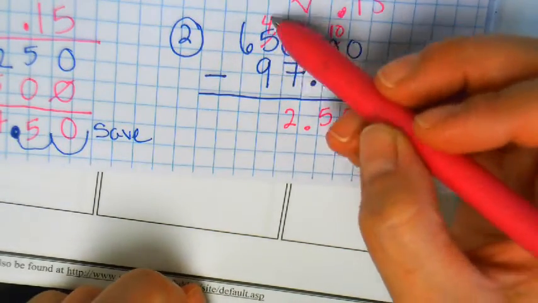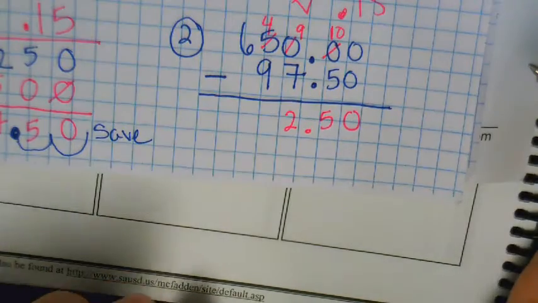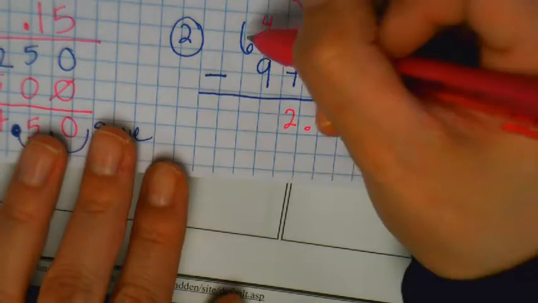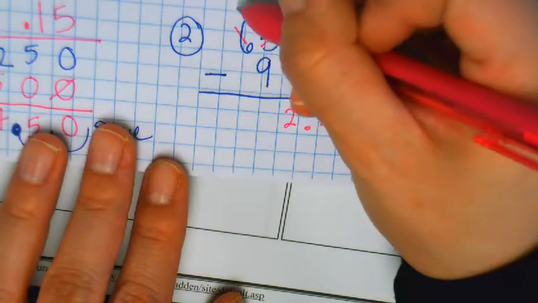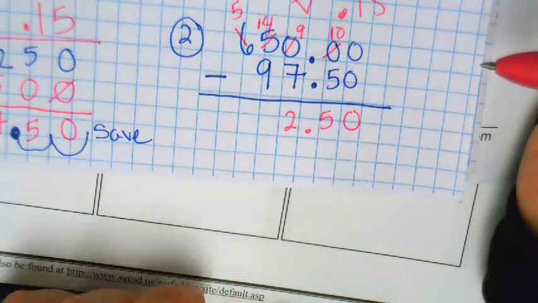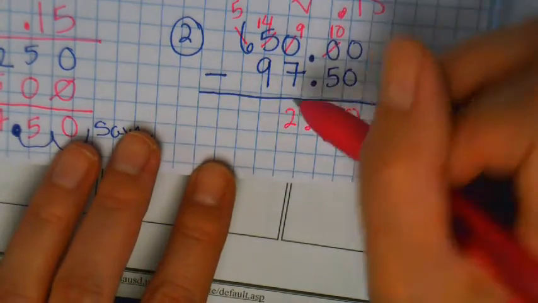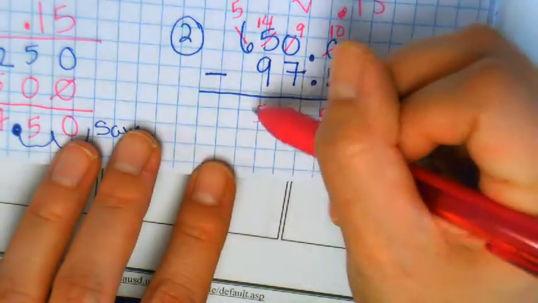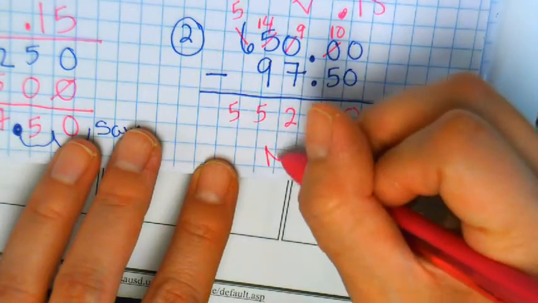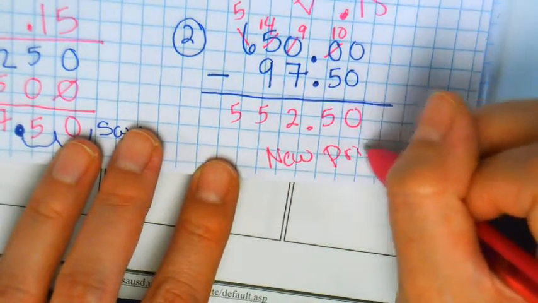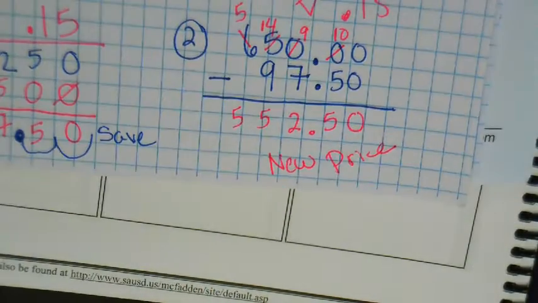I can't do 4 minus 9. So what do I do? Borrow again. Well, here is my answer. My new price is $552 for my monitor.